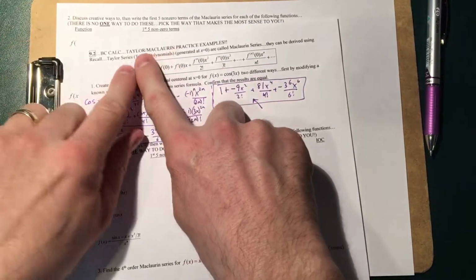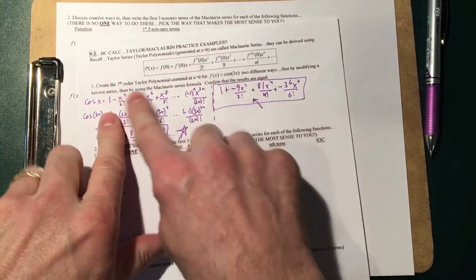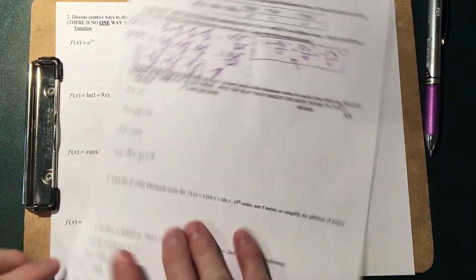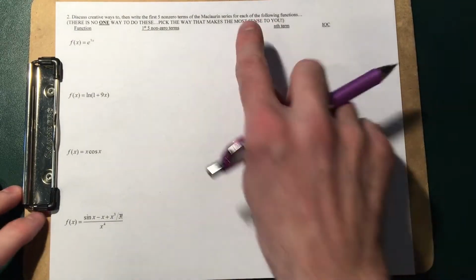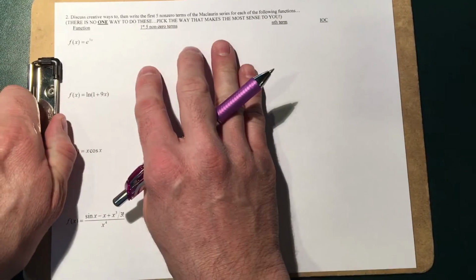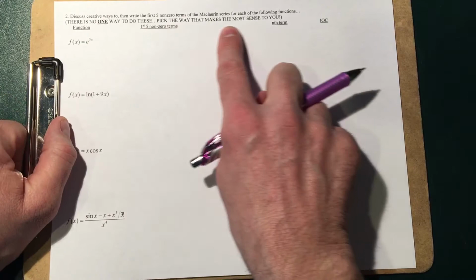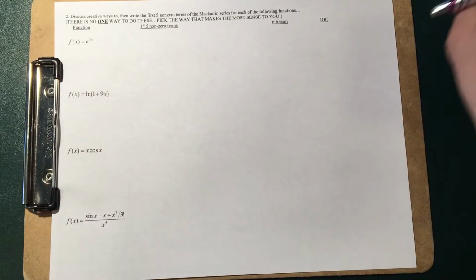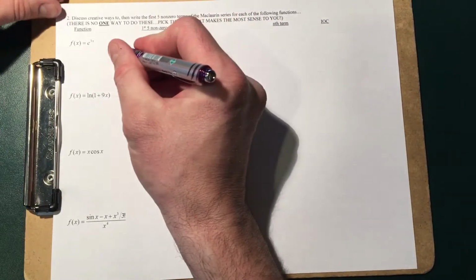This was number 1, Taylor Maclaurin series practice examples number 1, but now we're going to do number 2. Discuss the creative ways to, and then write the first 5 non-zero terms of the Maclaurin series for each of the following functions. You're like, what? There is no one way to do these. Pick the way that makes the most sense to you. We're going to do problem 2 on Taylor Maclaurin practice examples. Okay, e to the 3x.